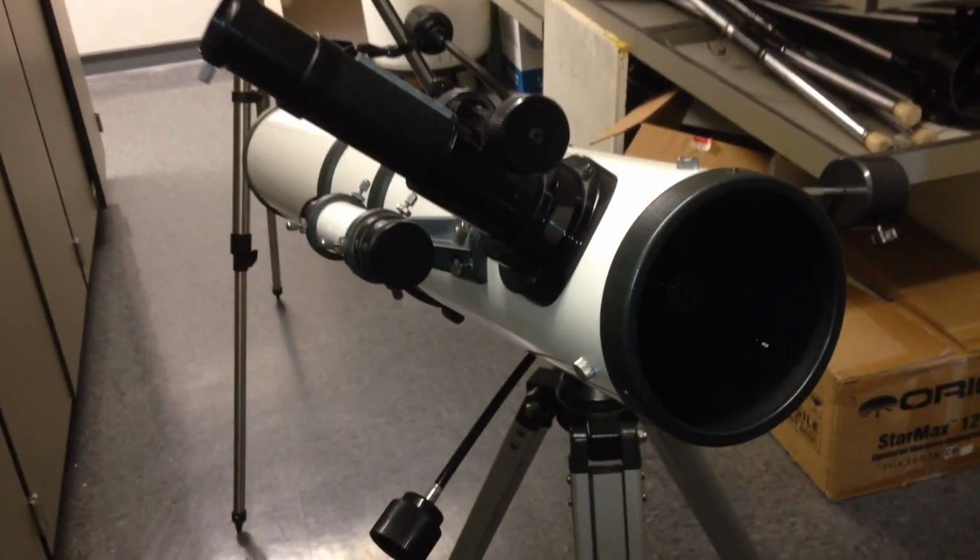This is a reflecting telescope. The light enters into here, and so if I put this in there, you can see the mirror at the base of it. This one doesn't tell me what the diameter of that mirror is, unfortunately, but I measured it from the base, and it looked like to be about a 5-inch mirror or so.